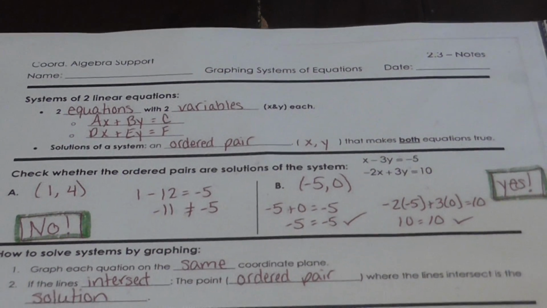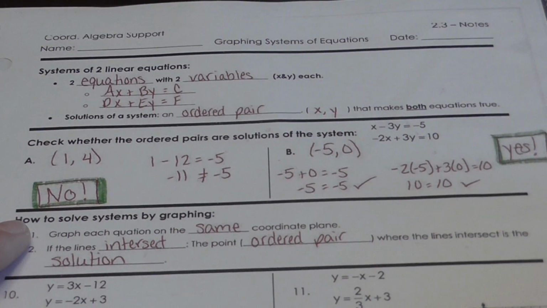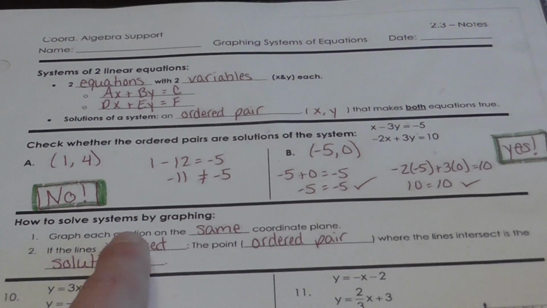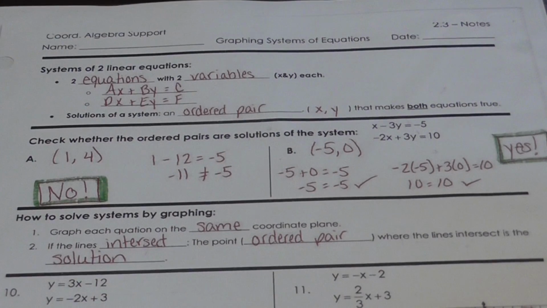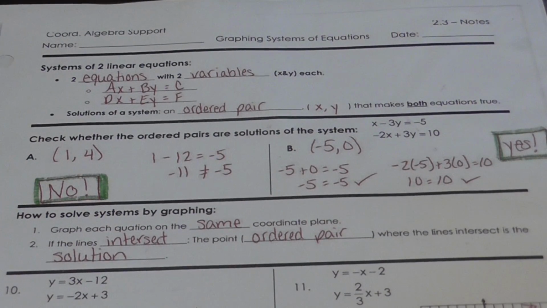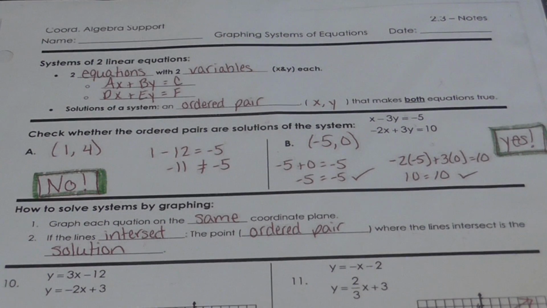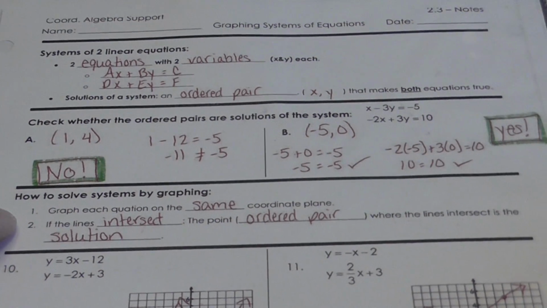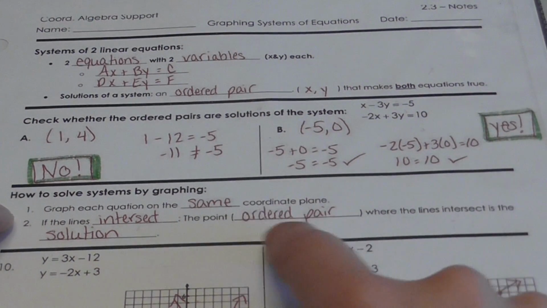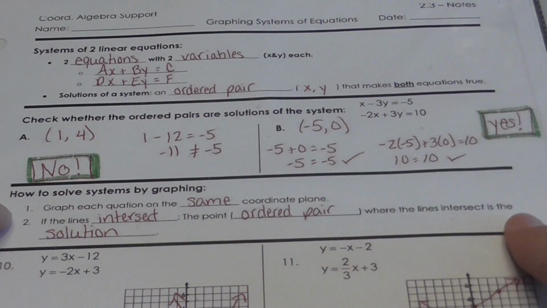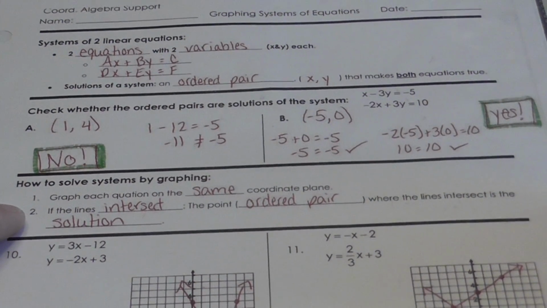To solve a system by graphing, you graph each equation on the same coordinate plane. So on the same xy chart, you're going to graph two lines. If the lines intersect, the point where the lines intersect, that ordered pair, is the solution.